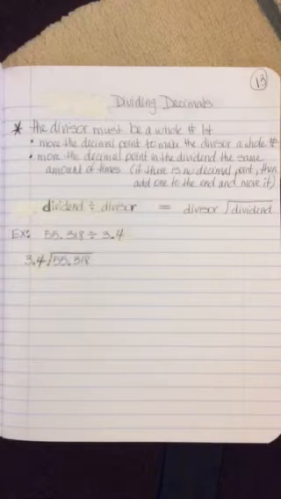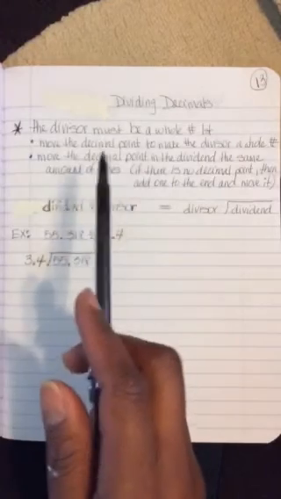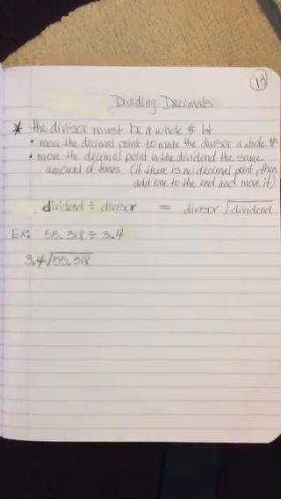Whatever you do to the divisor, you've got to do the same exact thing to the dividend. So if you move the divisor's decimal 10 times, you got to move the dividend's decimal 10 times. So that's what this part is saying. Move the decimal point in the dividend the same amount of times. Okay, what if your dividend is a whole number? Well, if there is no decimal point in the dividend because it's a whole number, you've got to add 1 and then move it. So you can't just say, well, no decimal, I don't have to do anything to it. That's wrong. And your answer will be wrong.